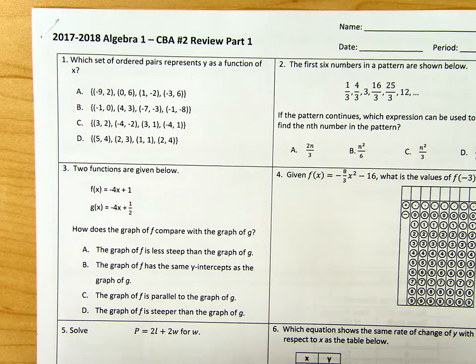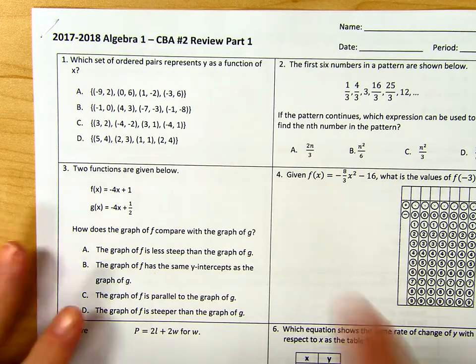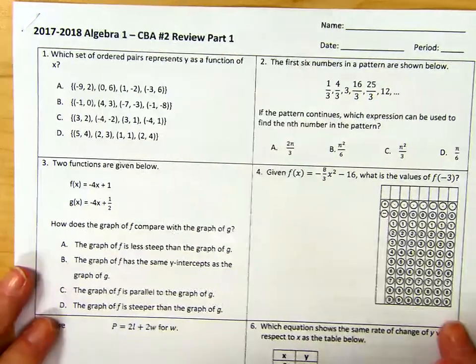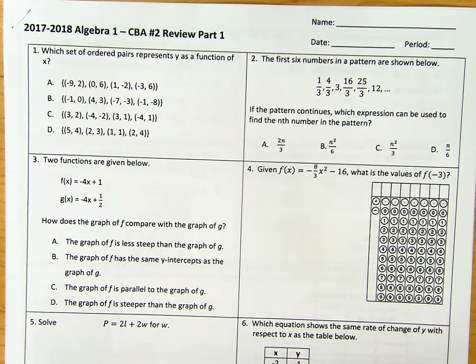Okay, this will be the first video for our semester review, and this is what we're calling CBA 2. This is your semester exam review. So let's start in. Which set of ordered pairs represents y as a function of x?